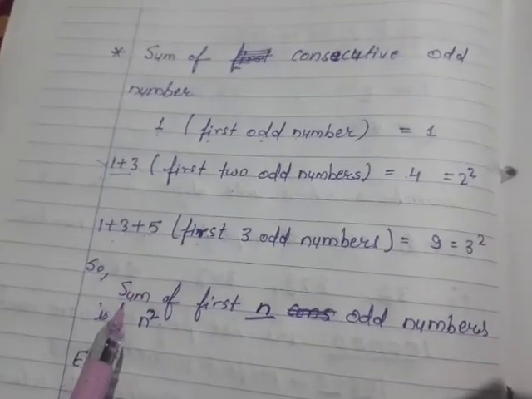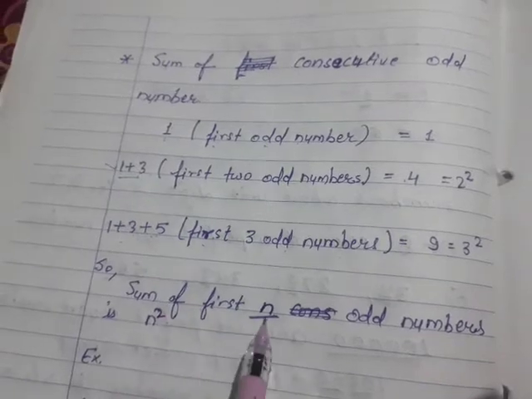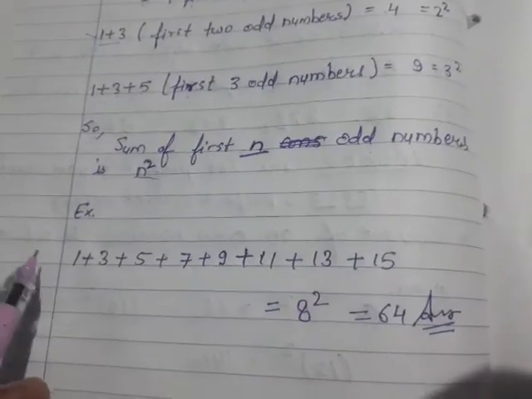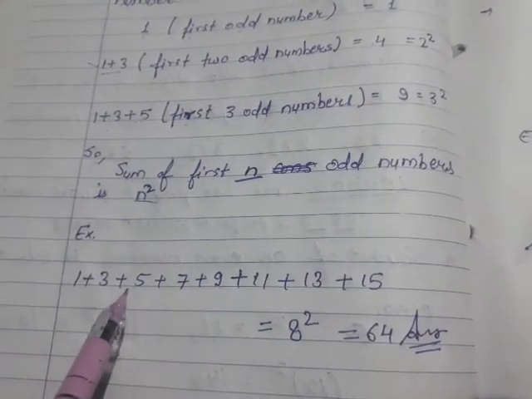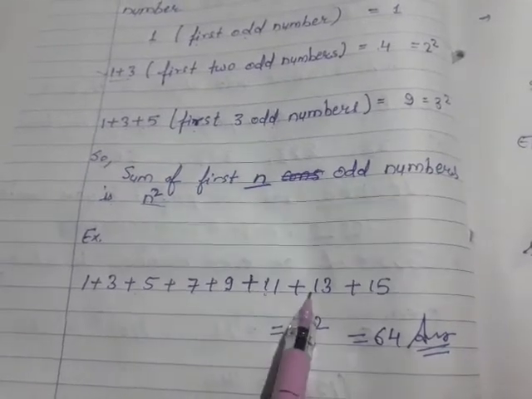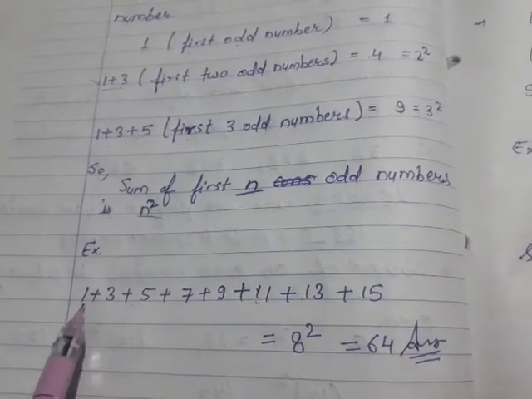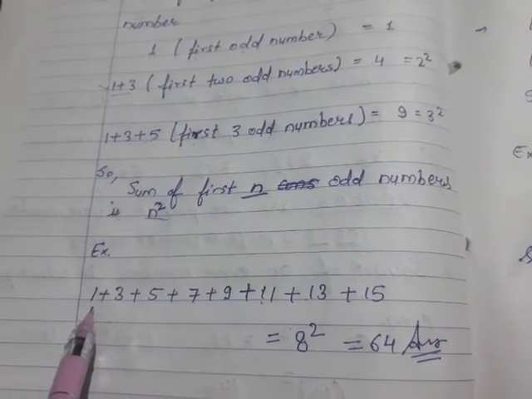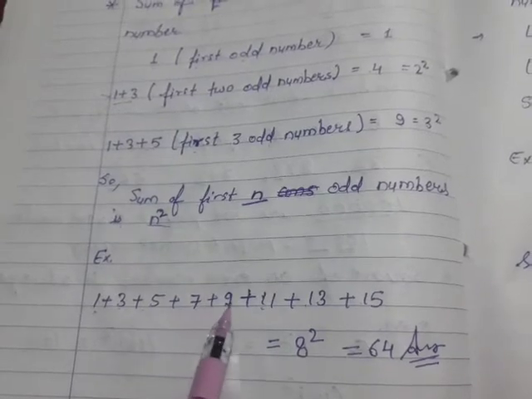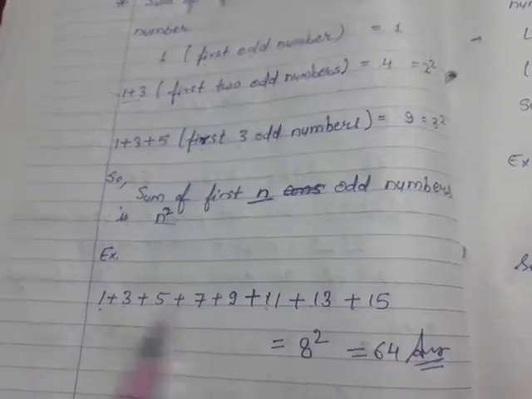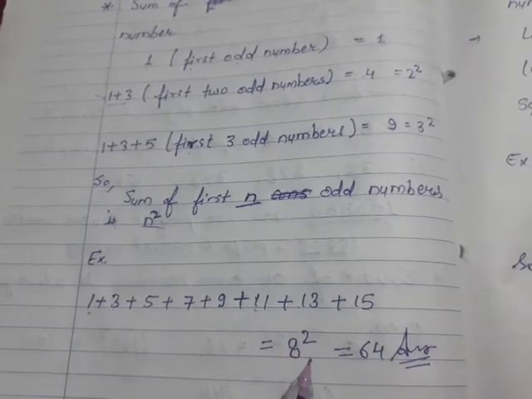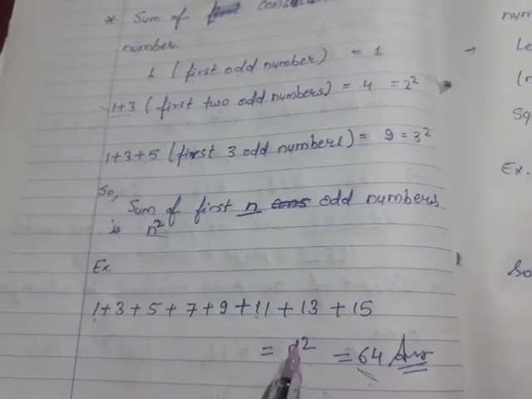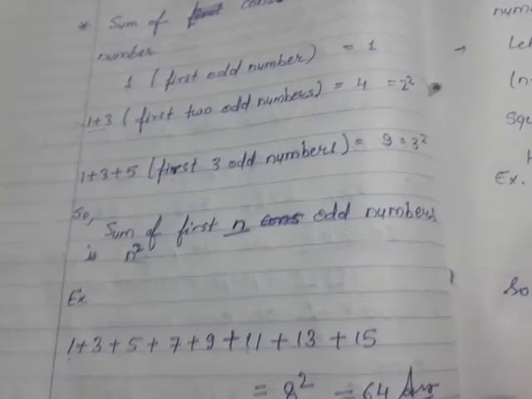So we can say that the sum of the first n odd numbers is given by n square. For example, 1 plus 3 plus 5 plus 7 plus 9 plus 11 plus 13 plus 15. These are consecutive odd numbers starting from 1, and there are 8 numbers: 1, 2, 3, 4, 5, 6, 7, 8. So the sum is 8 square. 8 square is 64. So the sum of these 8 consecutive odd numbers is 64. Answer.